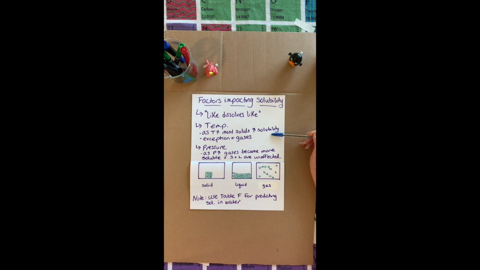Another factor that impacts solubility is temperature. By far, the majority of substances will increase their solubility as temperature increases. There are exceptions though, and that is gases. If you think about that, gases, as shown in this particle diagram here, have high kinetic energy. They're literally bouncing off the walls. If I increase the temperature of a gas, I'm going to increase that average kinetic energy, and these are just not going to want to dissolve into another substance because of that.